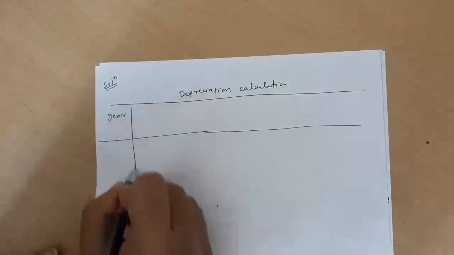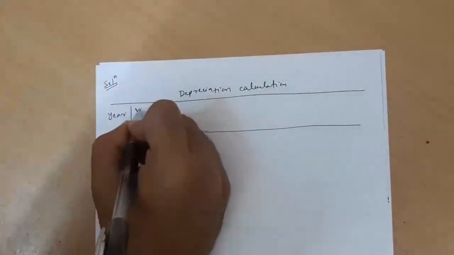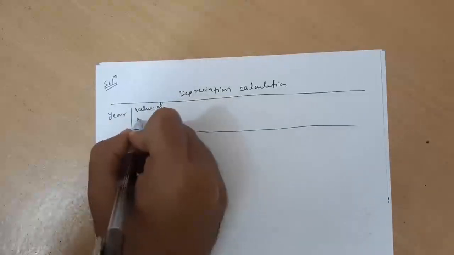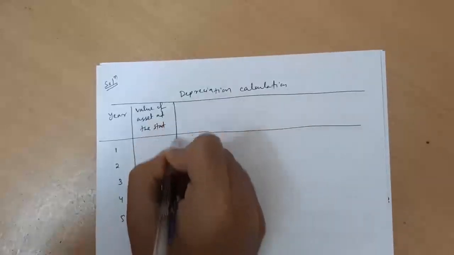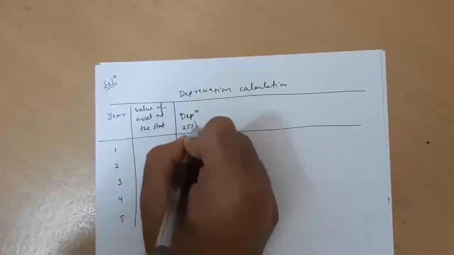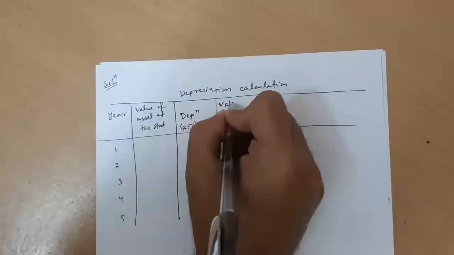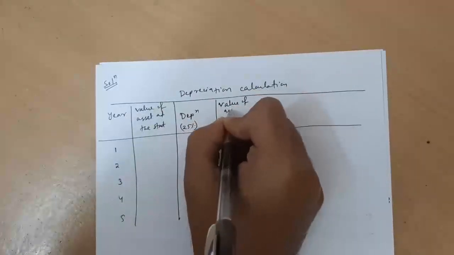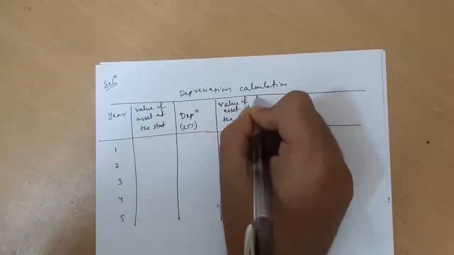So we have how many years? We have 5 years. Value of asset at the start of the year, at the beginning of the year. Then you have the depreciation for the year, which is 25%. Then you have value of asset at the end of the year.